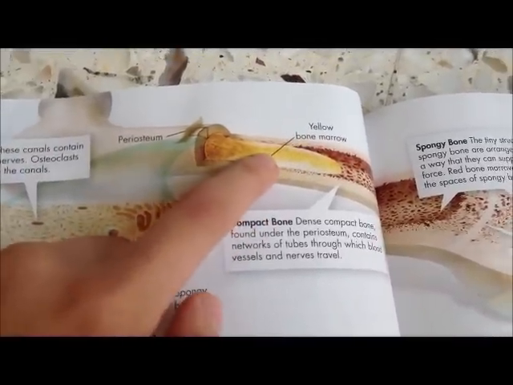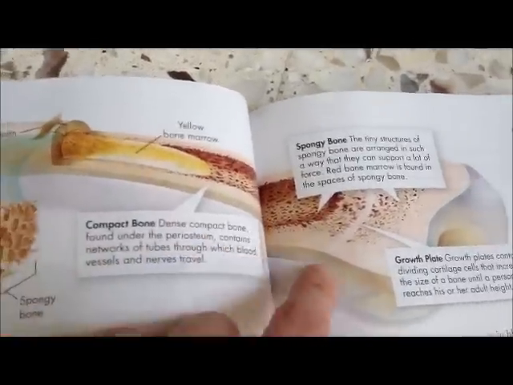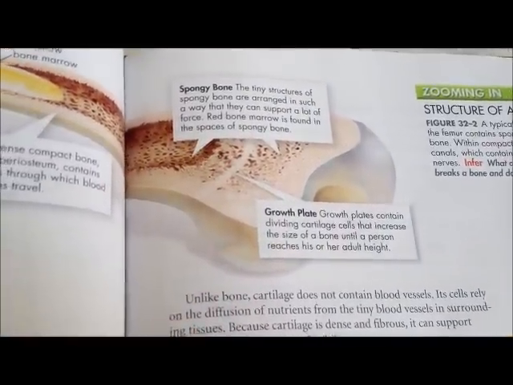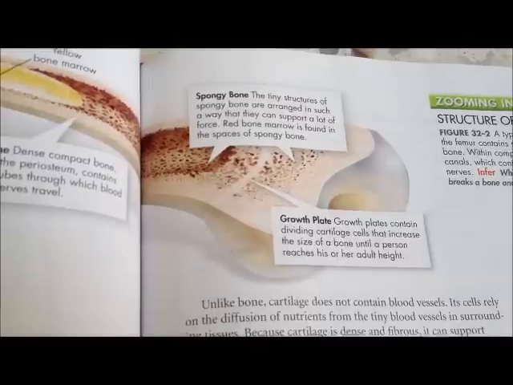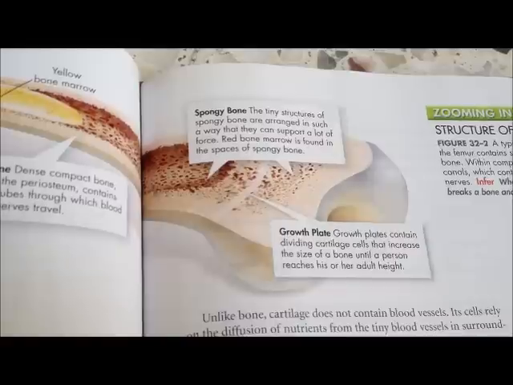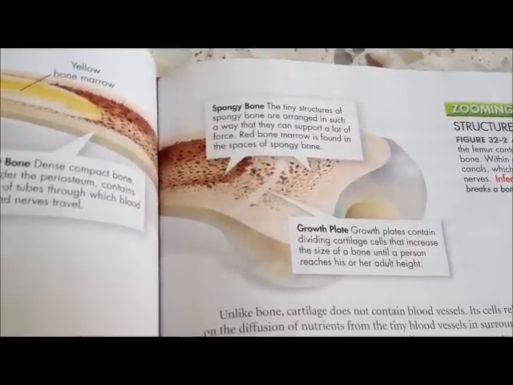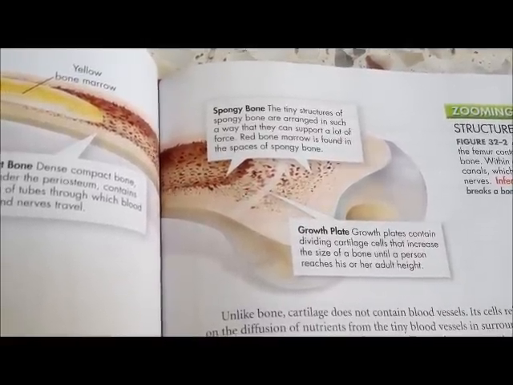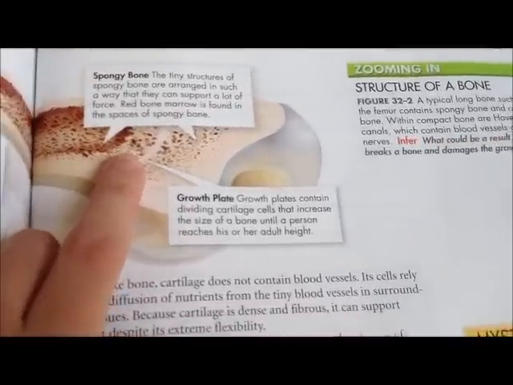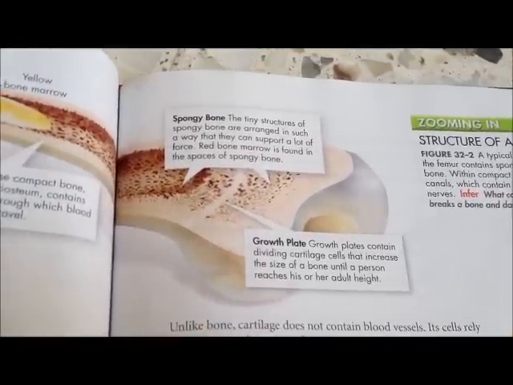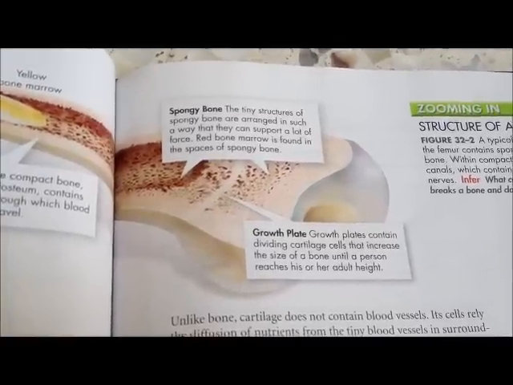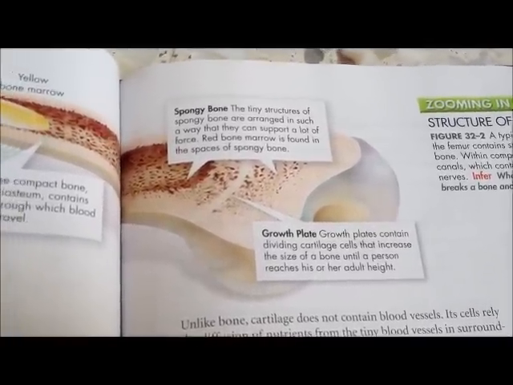Here we have the yellow bone marrow, and here we have the spongy bone. The tiny structures of spongy bone are arranged in such a way that they can support a lot of force. Red bone marrow is found in the spaces of the spongy bone. And here we have the growth plate. The growth plates contain dividing cartilage cells that increase the size of a bone until a person reaches his or her adult height.